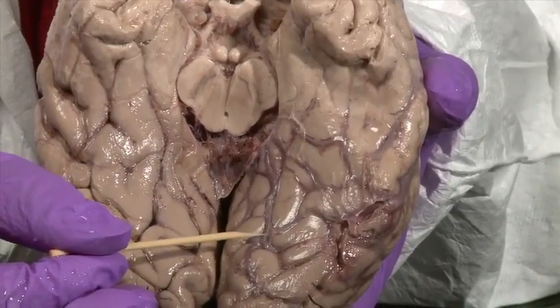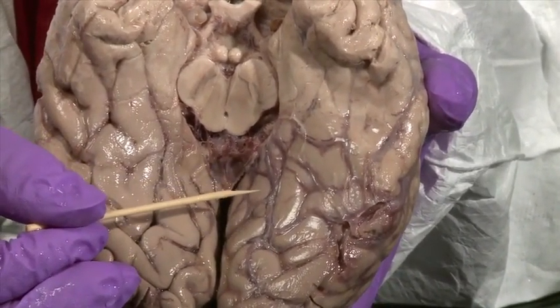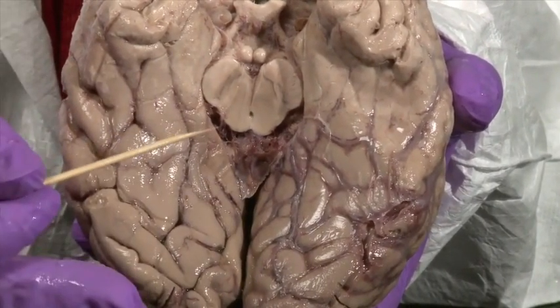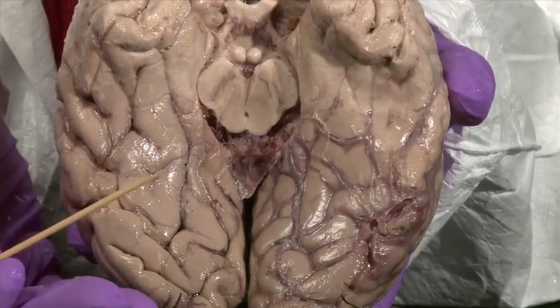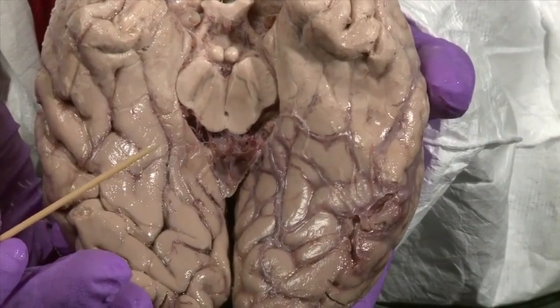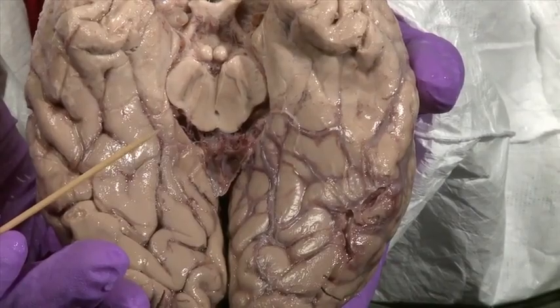Well, that concludes our survey of the posterior circulation. Now let's look at how the posterior circulation meets the anterior circulation. So to do that, we need to go back to the specimen where we have a clear view of the blood vessels on the ventral surface of the brainstem and the diencephalon.